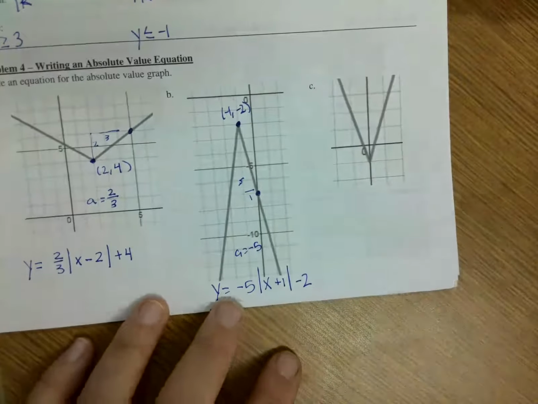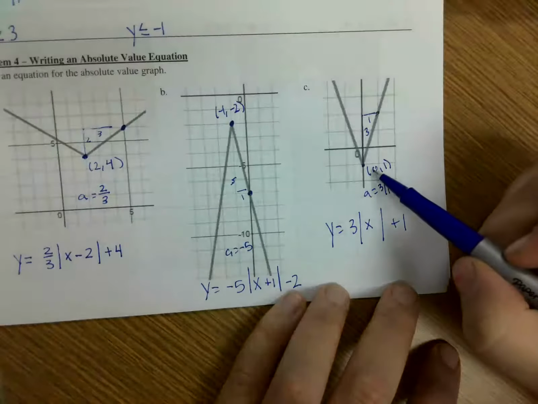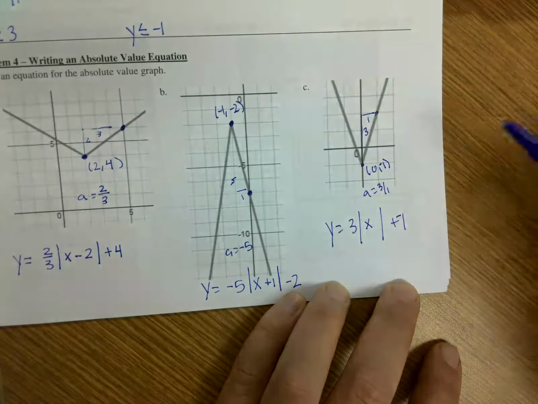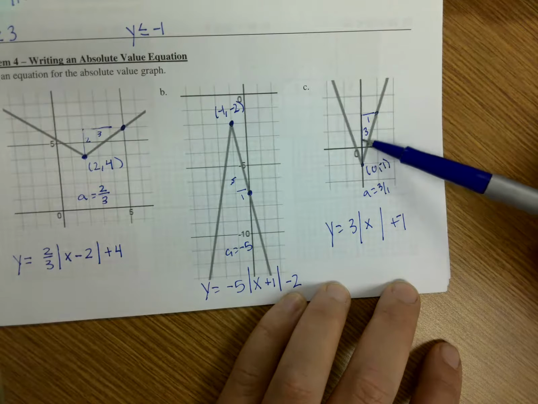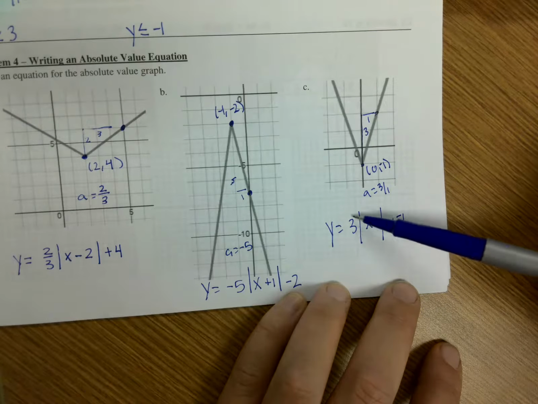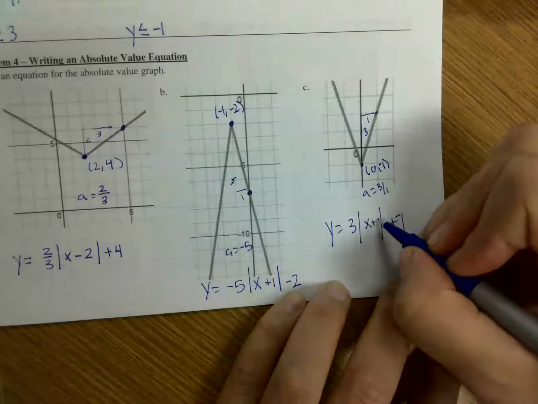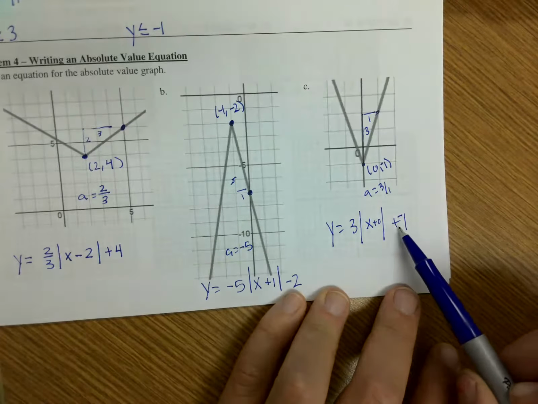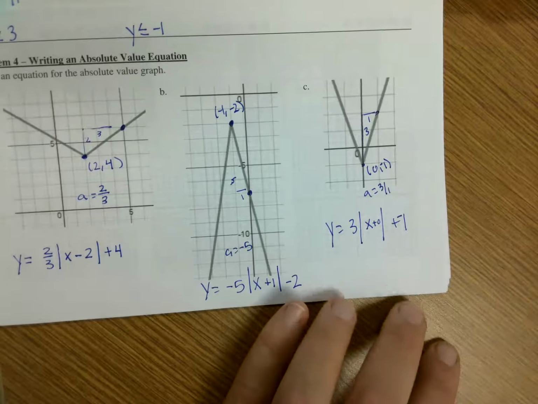I want you to try to do this last one by yourself. So you should get your vertex at 0. Oopsies. Negative 1. That should be a negative 1. And that my A value went up 3 to the right 1, so it's positive. You could put a plus 0 here if you wanted to, but you don't have to have that there. And this should actually say negative 1 because it went down 1. And there you have it.